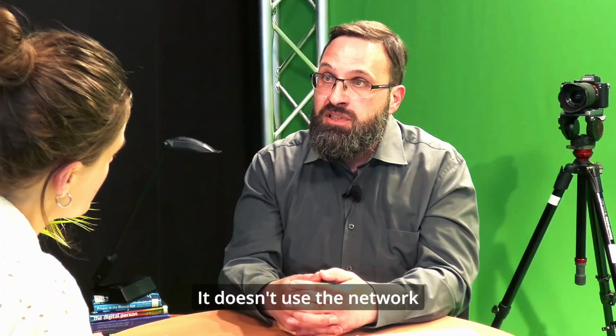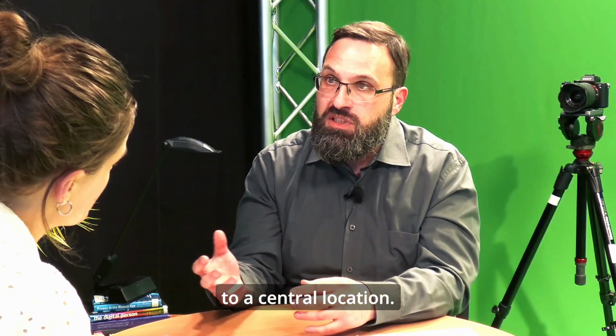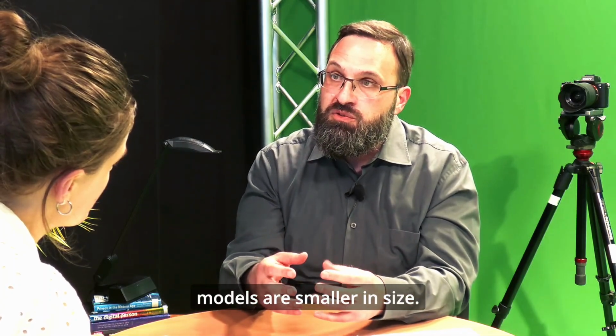Also, federated learning is interesting because it has good performance. It doesn't use the network as much as another system where you would have to send all your training data to a central location, because typically the AI models are smaller in size.